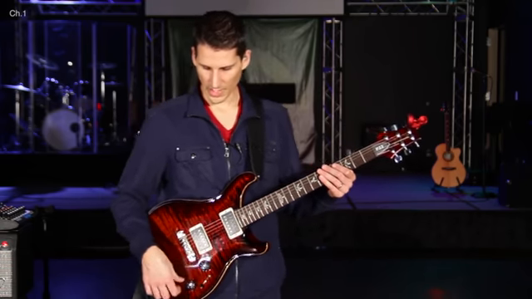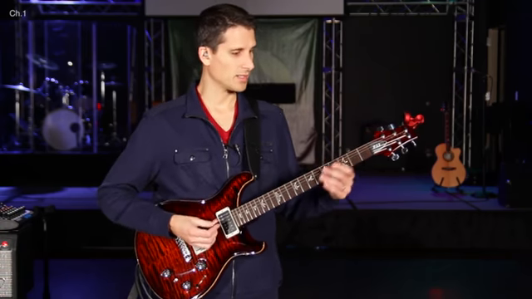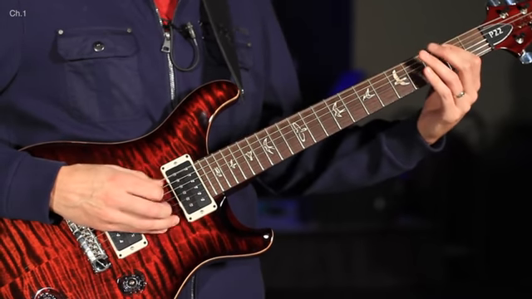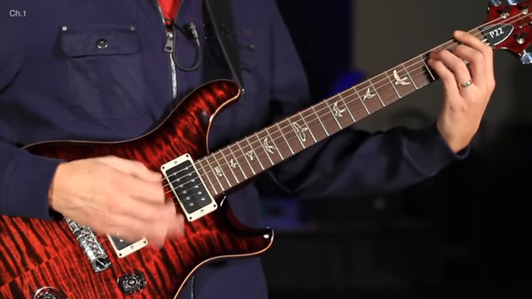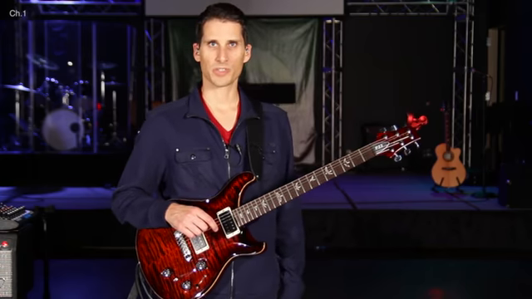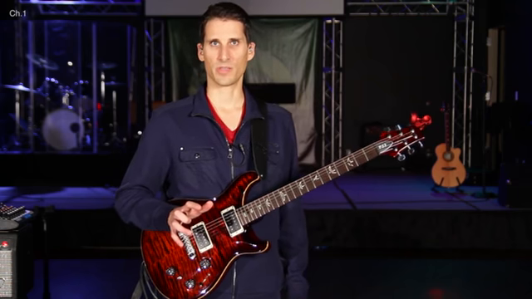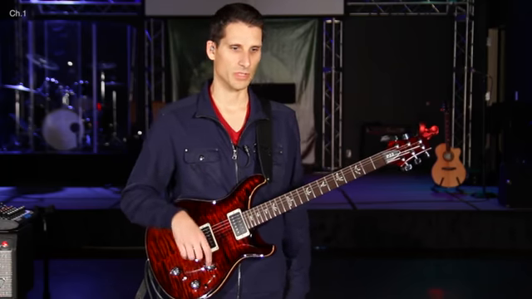Okay, here's one more example, also based on an E minor tonality, and it sounds like this. That's based on War by Joe Satriani. Okay, so all of these songs are said to be in the key of E minor. That's typically how musicians would describe them. Let's go back and analyze them now and see what's really going on.